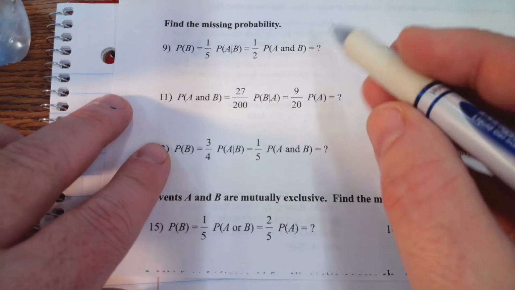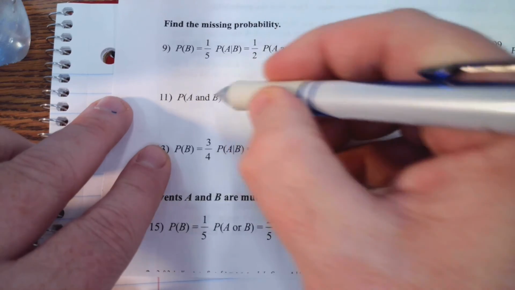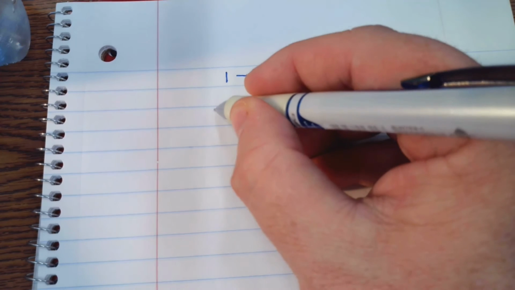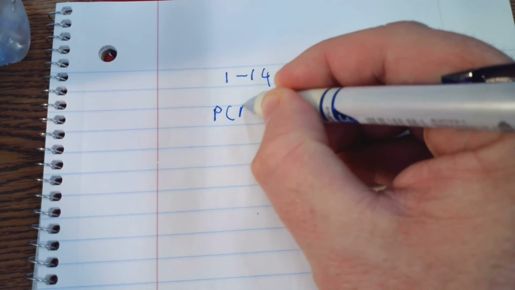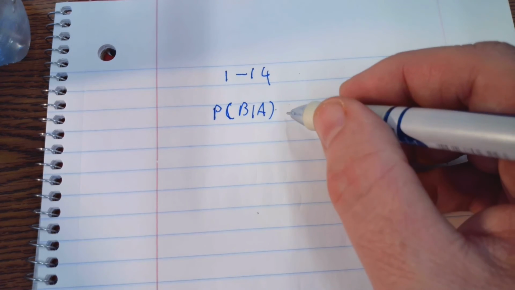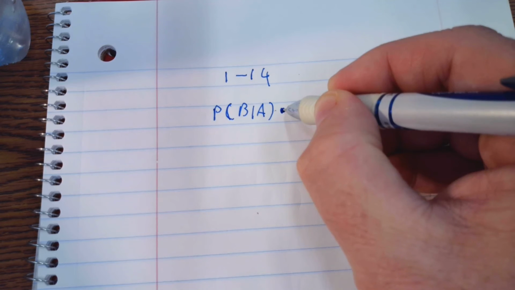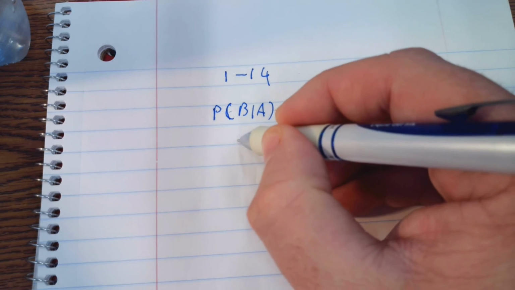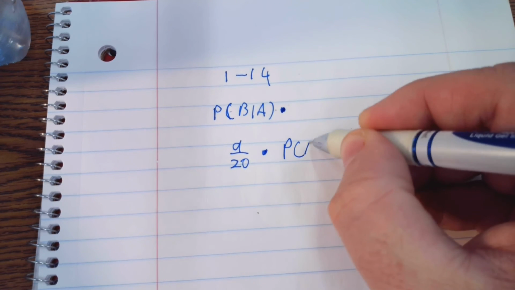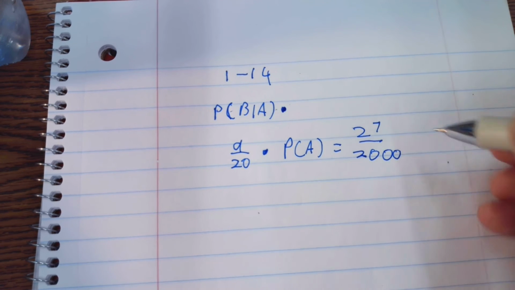So basically what I need to do here is I need this times this will equal this. Okay, so I'm going to write that down. And this just means that this is dependent on A, on the A event. So this times, well, I really need to write this: 920 times probability of A, which I don't know, equals 27 over 200. That's all it means.